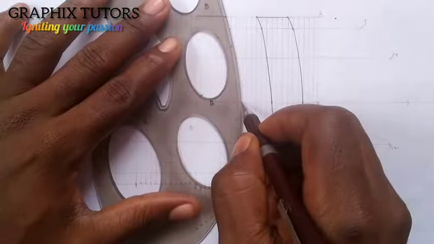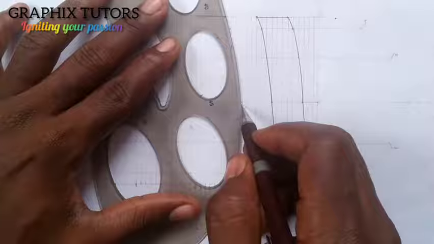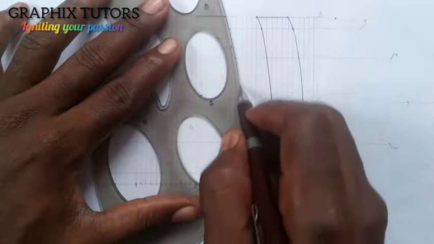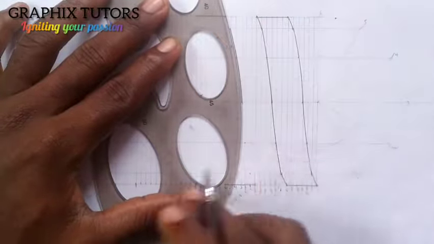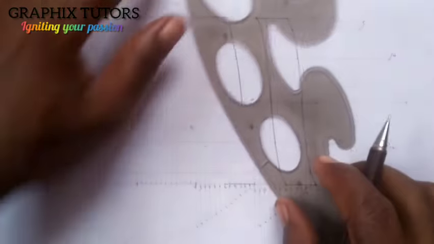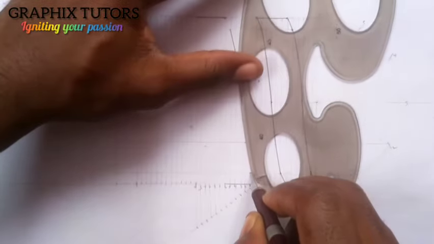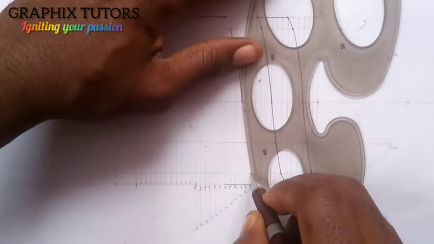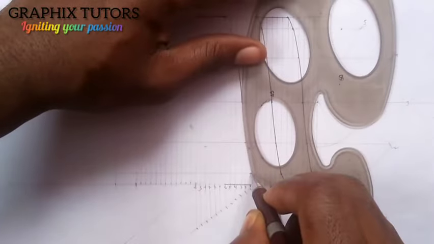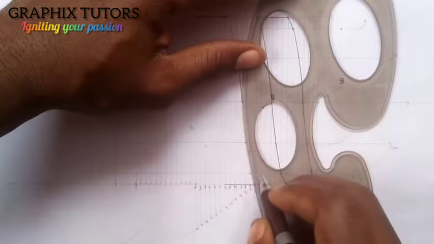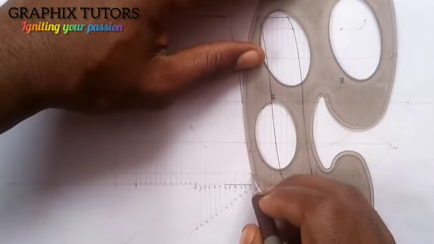Take the 3 first, right? So if I take the 3 first, I will have this. Then I'll turn it to take the next 3. And I'll have this. I'll be adjusting until I can capture the 3. So if you see, this is like the 3 here.